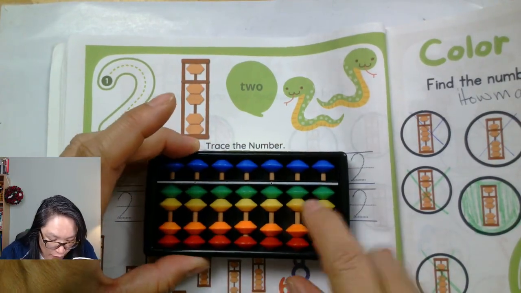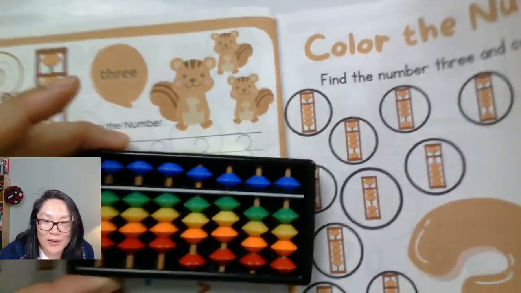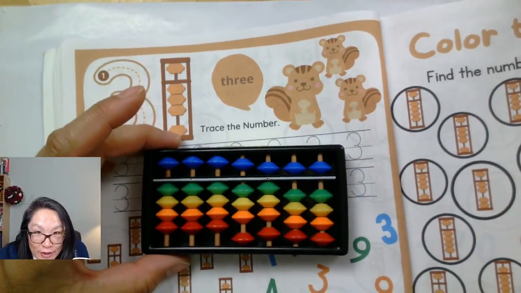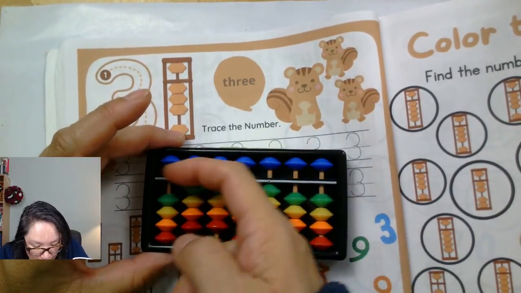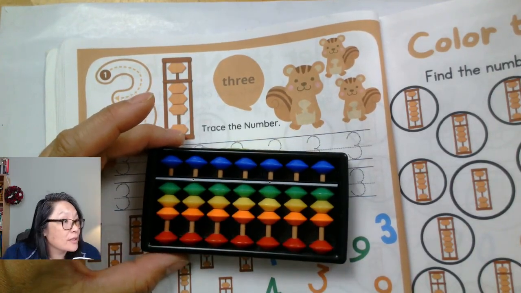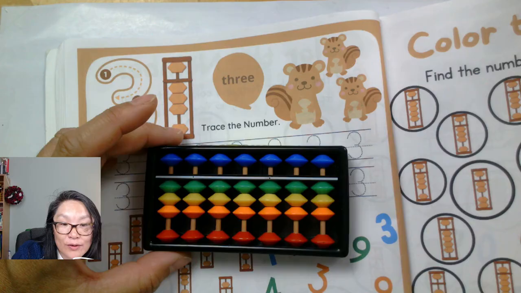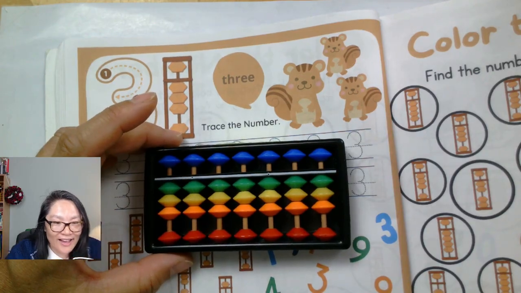So we have 2. We have 2 snakes. And then, hey Aura, welcome, my friend. We have 3 chipmunks. These are all 3s. How are you doing, Aura? Do you have any specific questions? All right.